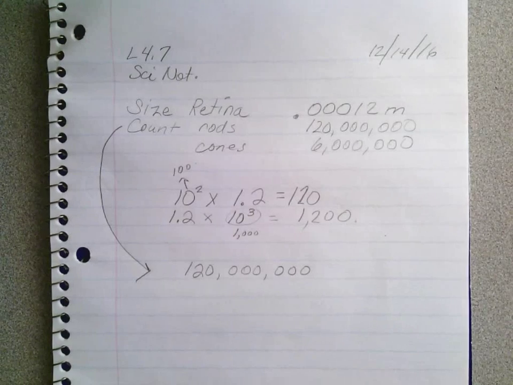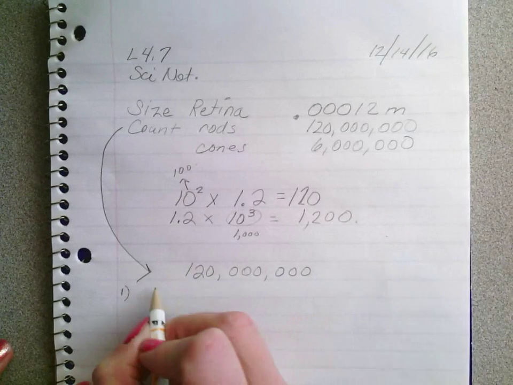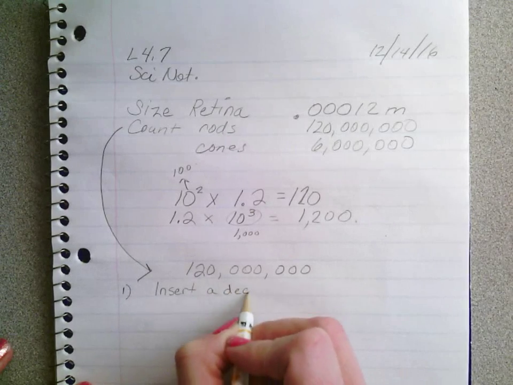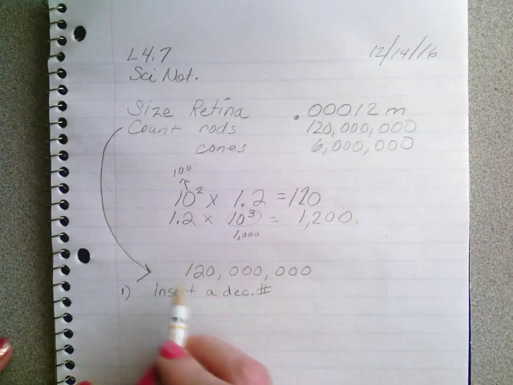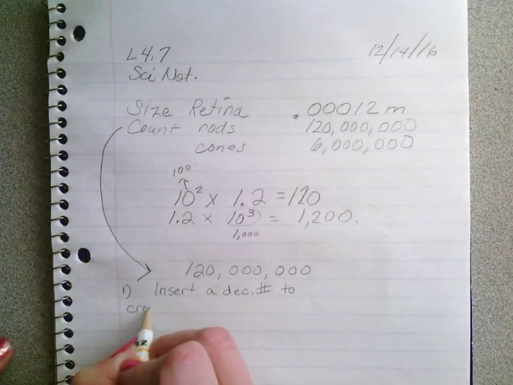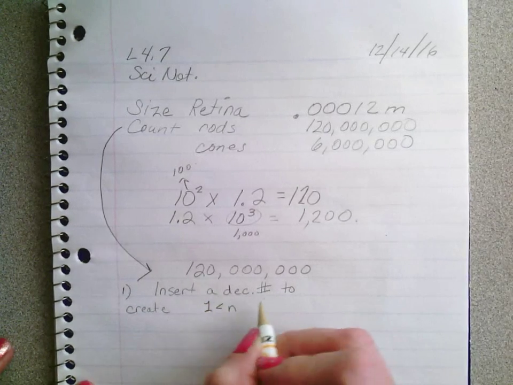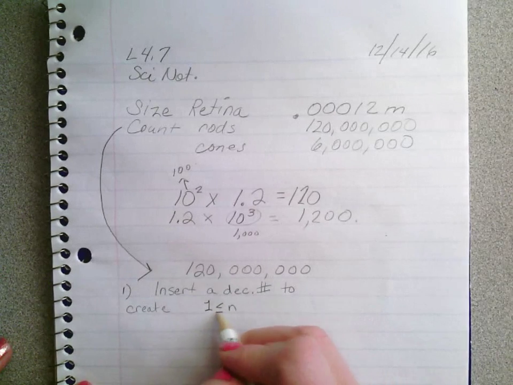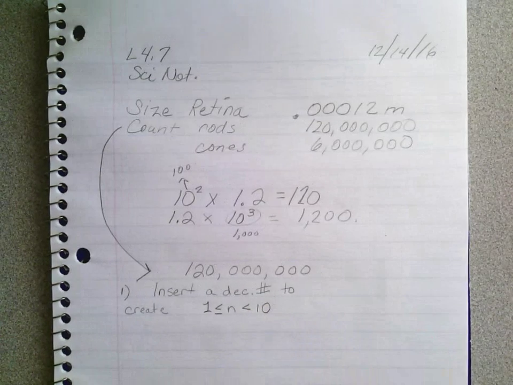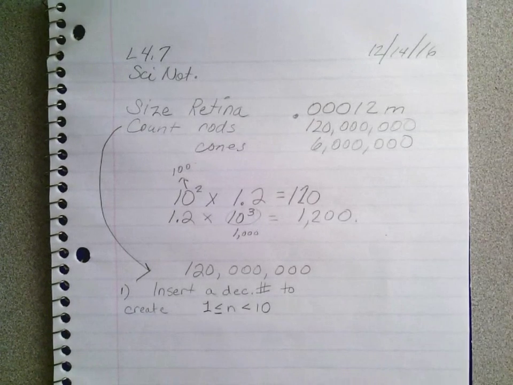To turn a number into scientific notation, first insert a decimal point somewhere within this mess to create a number that is greater than or equal to 1, but less than 10.